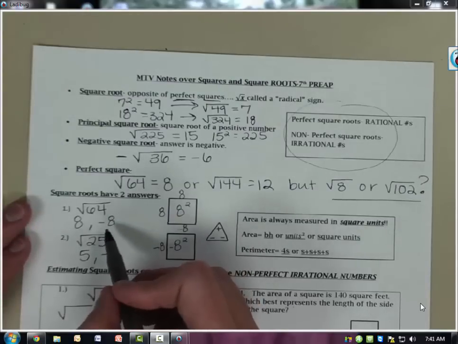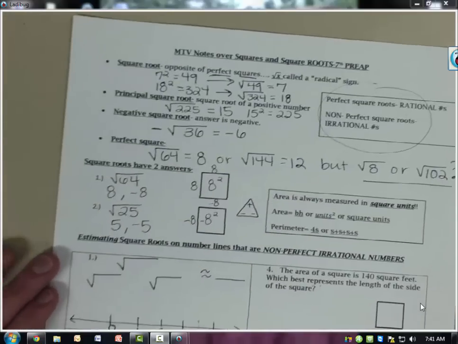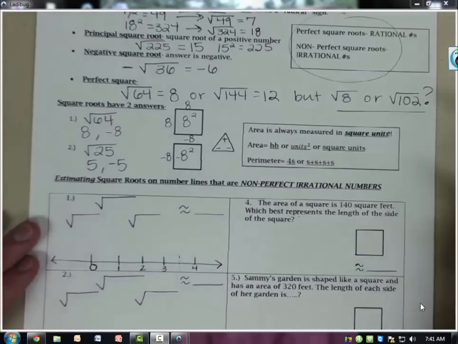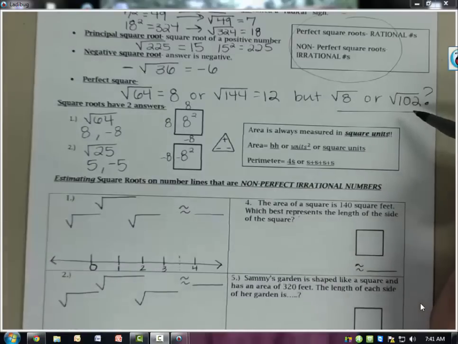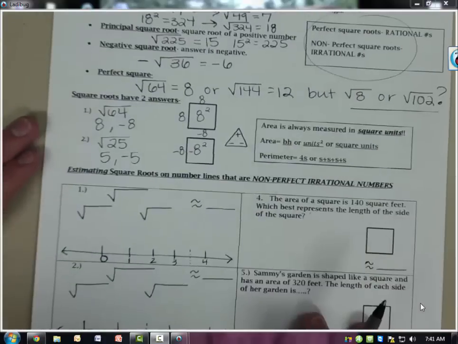Okay, now, what we talked about earlier when I was jumping ahead, when we talk about the square root of 8 or the square root of 102, those are not perfect. Remember what was on my squares test? I'm making you memorize that tonight for your square test tomorrow. This is exactly why I had you memorize this, because you need to know it in a split second to estimate square roots more easily and get it done a little bit faster.